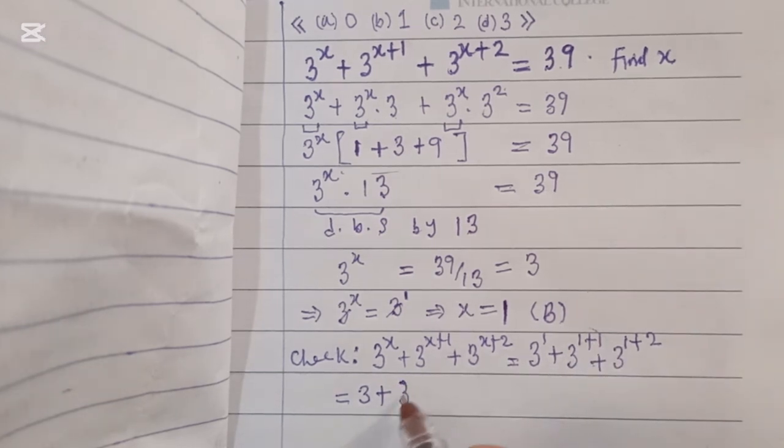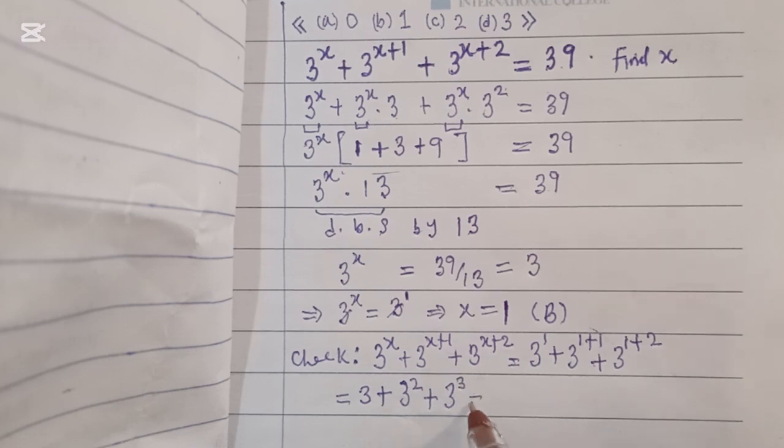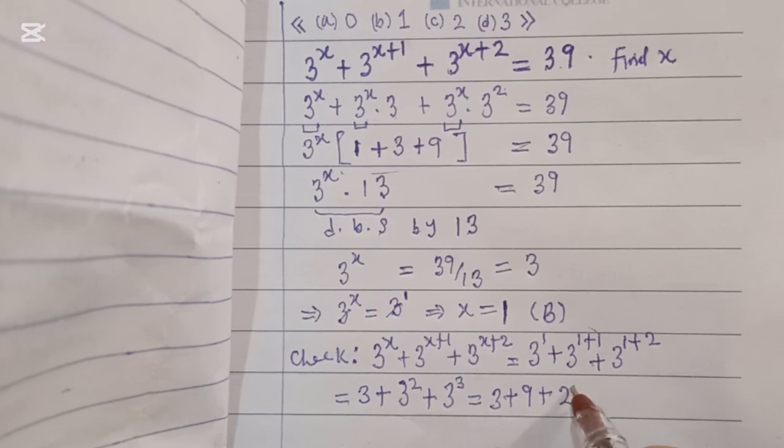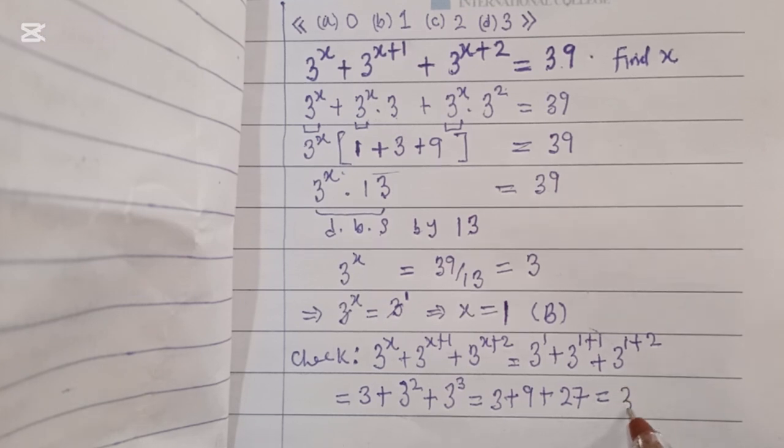That would be 3 to the power of 2 plus 3 to the power of 3. And of course, you know that that would be 3 plus 3 to the power of 2 is 9. Then 3 to the power of 3 is 27. Okay, you can verify that we have 39. So you can see that we are actually on point.